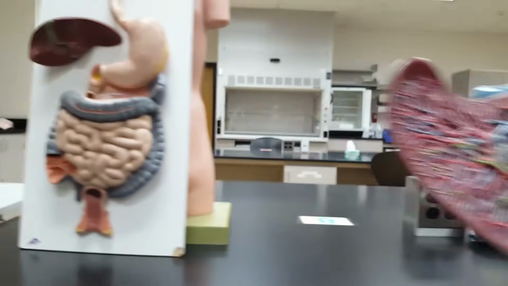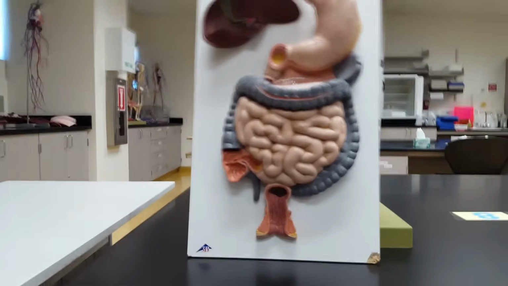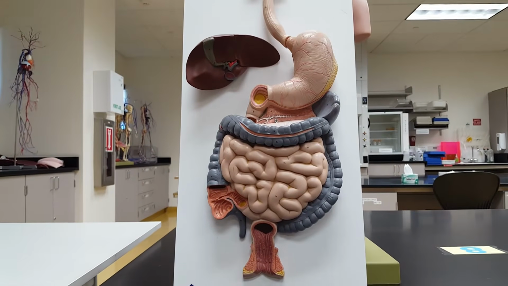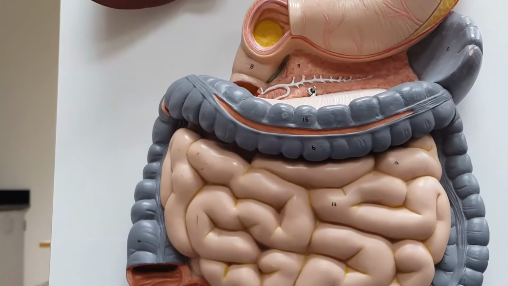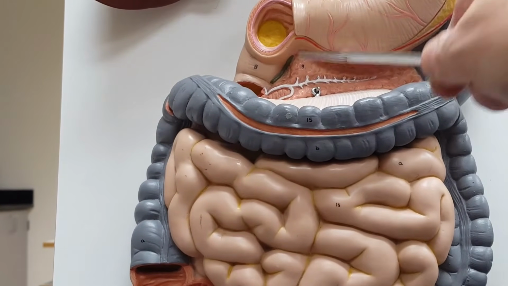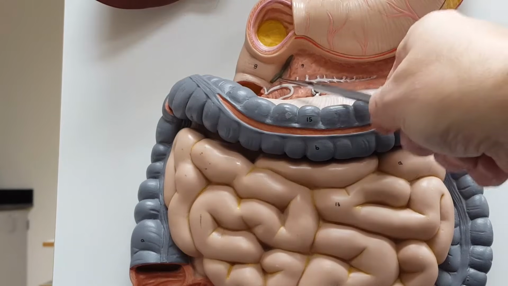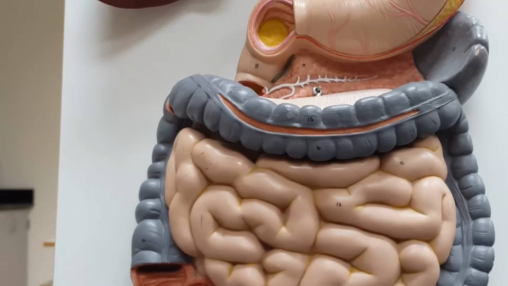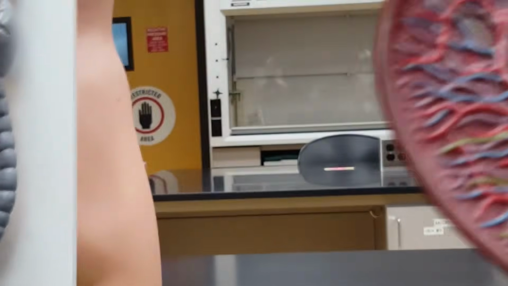If I just slide a little bit over here, zoom in quite a bit, see this green right there? That's the common bile duct going down to the duodenum. Watch for that in the practice videos.